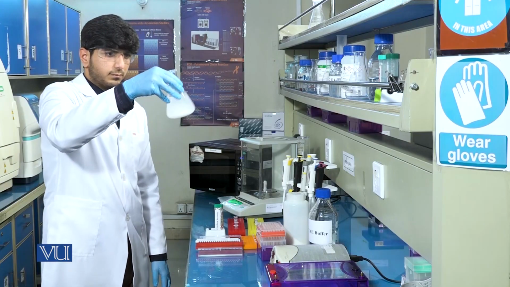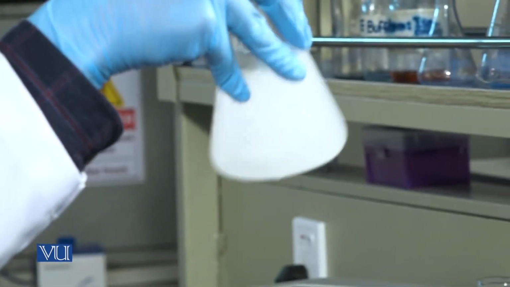Mix the flask contents well and keep in the oven for 1 minute.